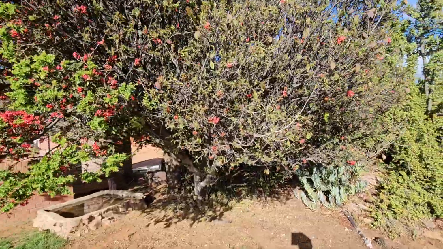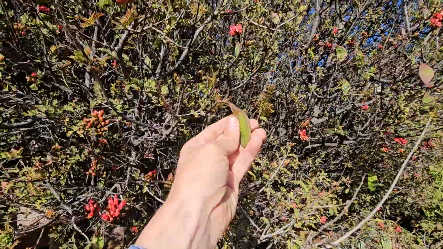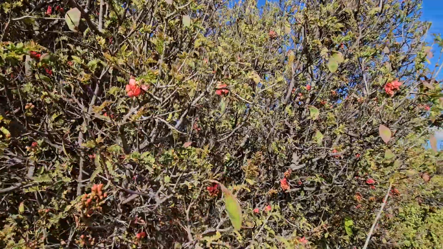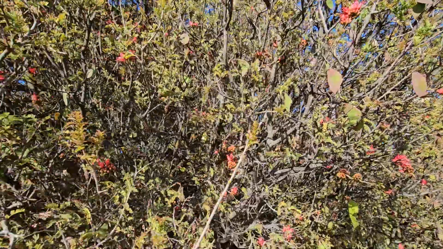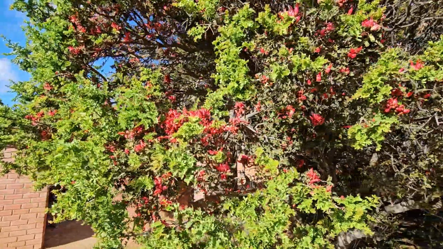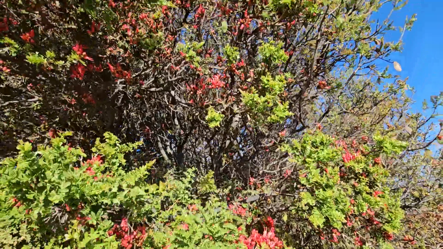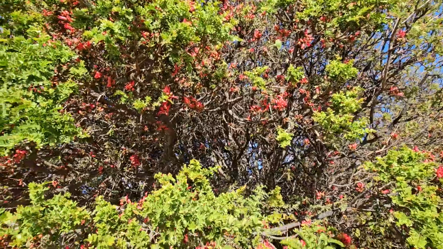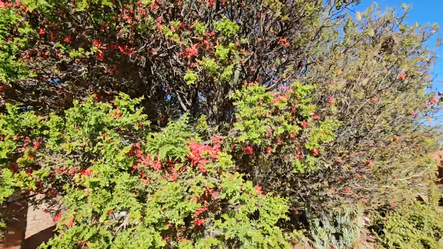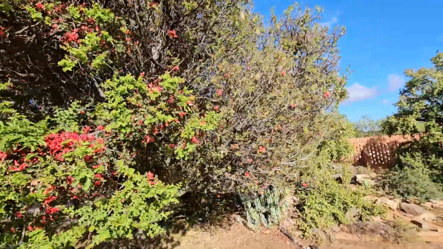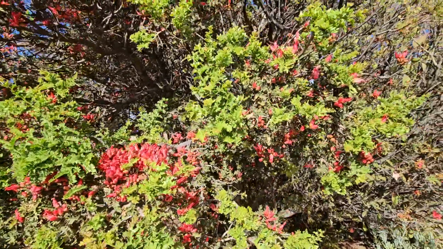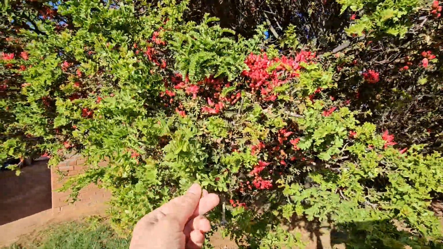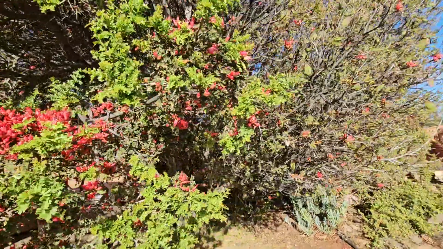But if you notice, this tree has got pods, so it's gone through a previous flowering event. This tree has got no pods whatsoever. So this tree forewent a flowering event and could then use that energy for an extensive flowering event and a whole bunch of new leaf regrowth.